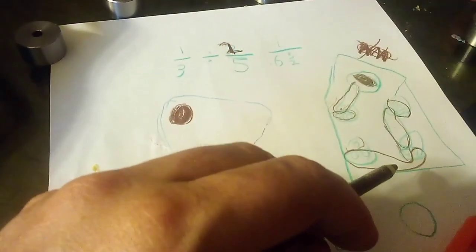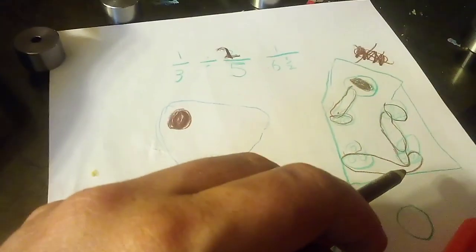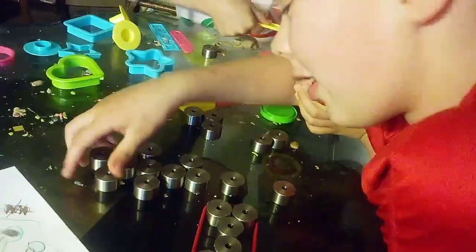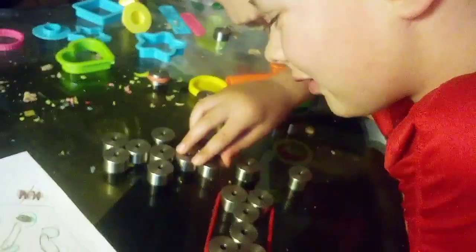1, 2, 3. Triangle. Triangle is the new division sign. This is the new division sign for the math path. Why is that?